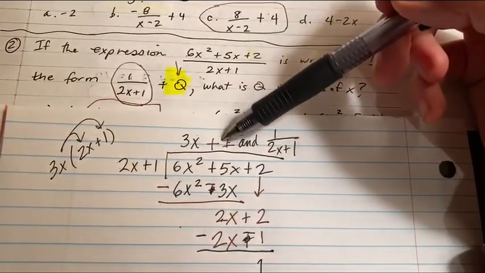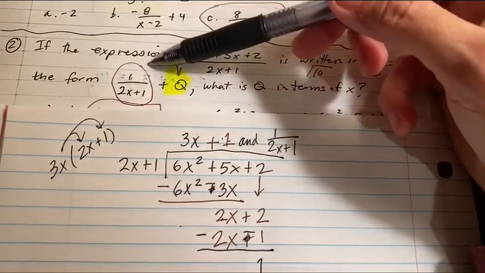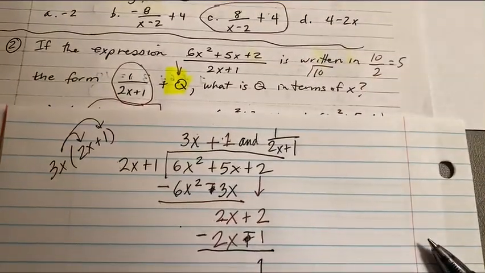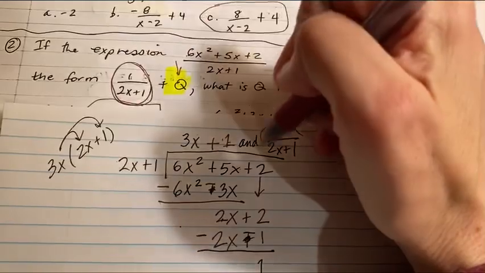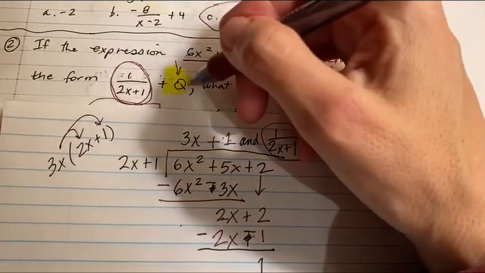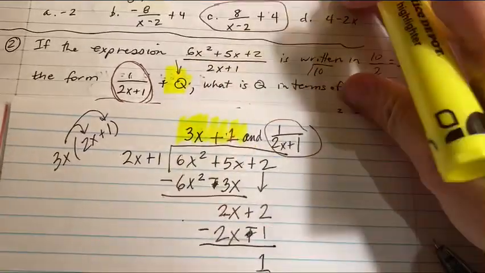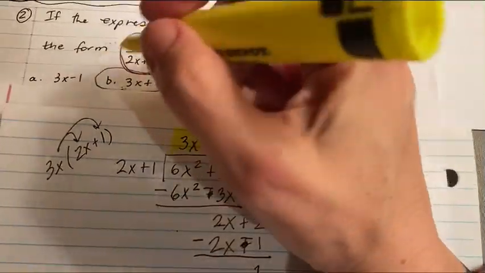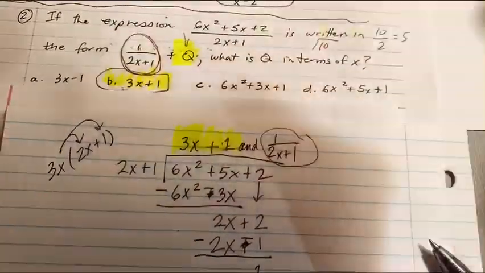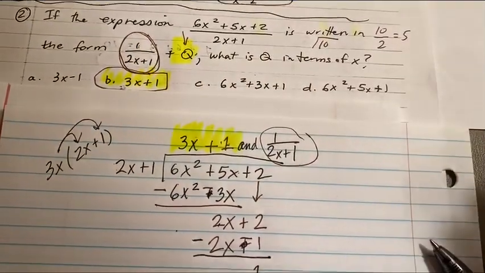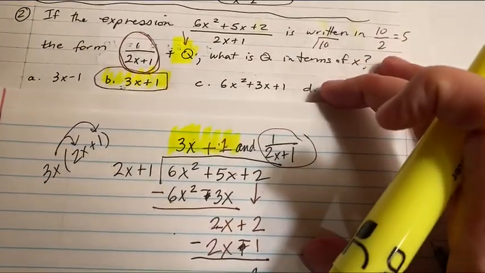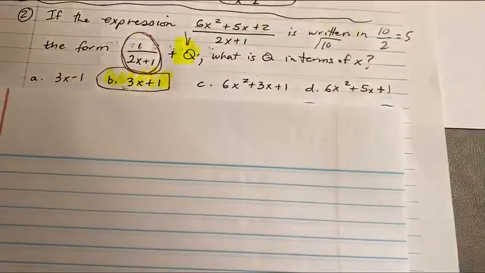So looking here, it says this part we got, that's the part I have here, this part I have, and this is the Q part. So this is the Q they're looking for, which is why I got, this is my answer, 3x plus 1. Hopefully you're getting the hang of this. Let's try another.